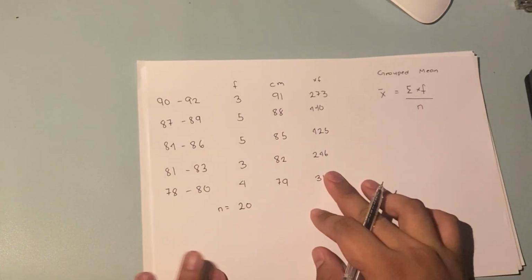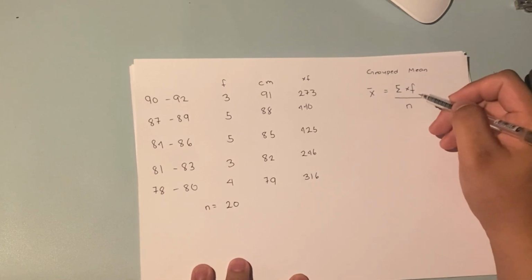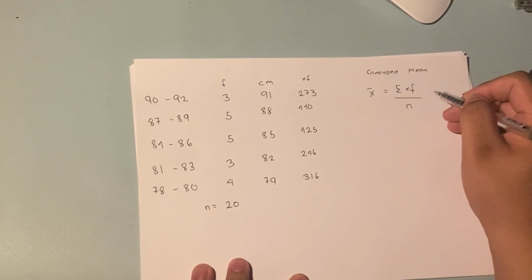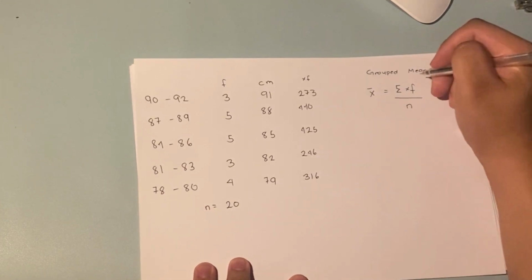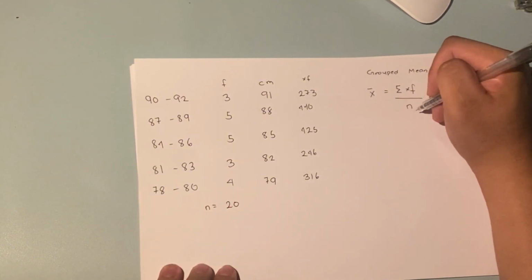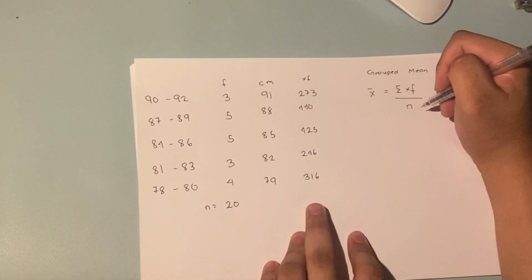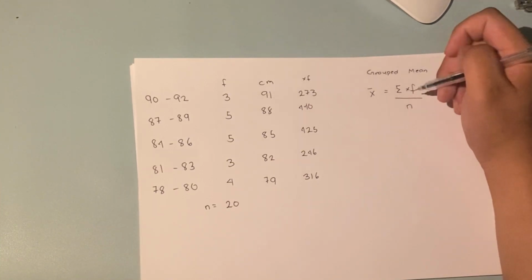So ito pong formula natin, ang formula natin is x bar is equals to summation of x times f over n. So yung x po is yung class mark natin, yung f is yung frequency, and yung n is yung total ng lahat ng frequency. So, ano naman po itong XF? So, ayun, pinag-multiply na po natin yung X and F.